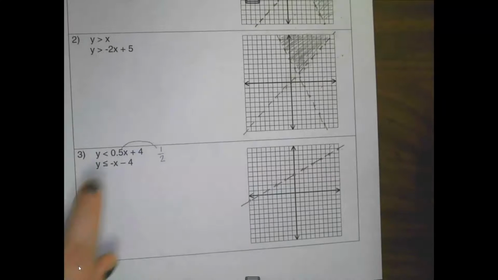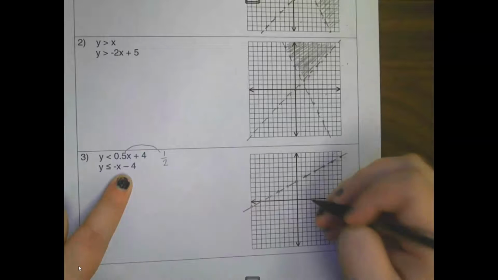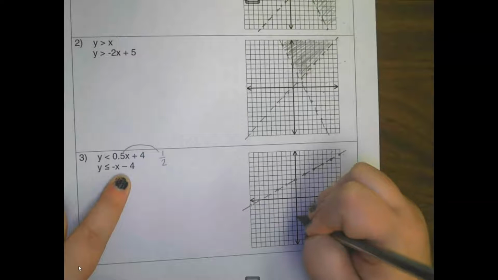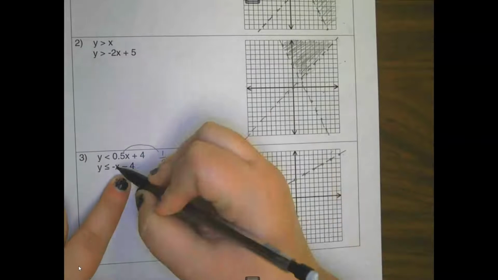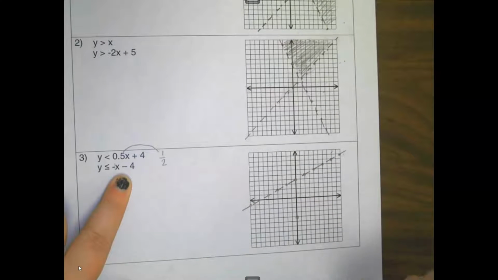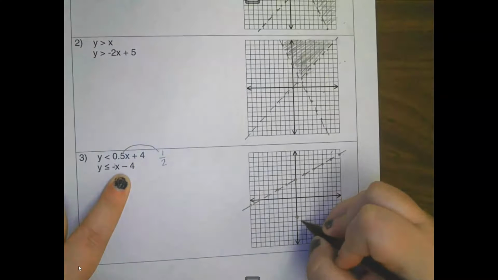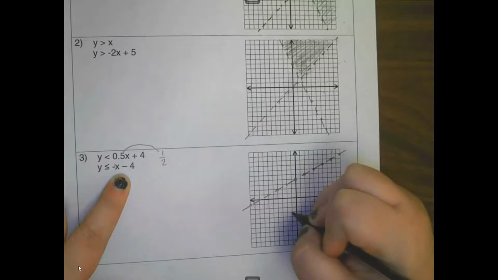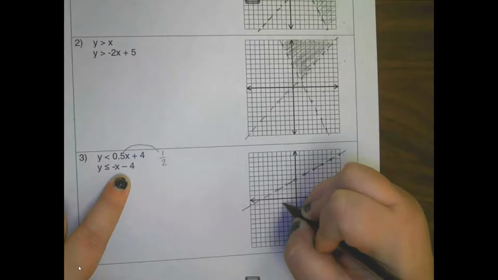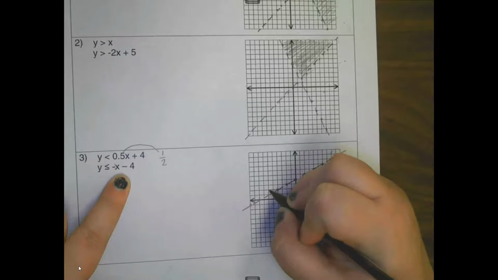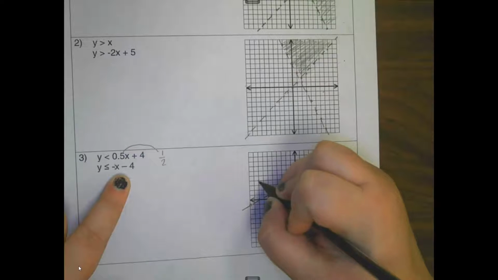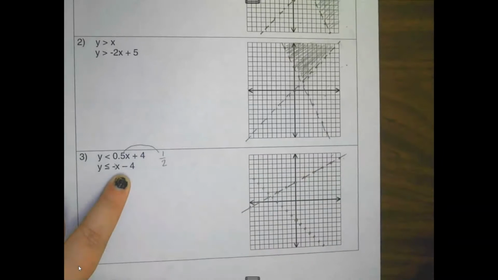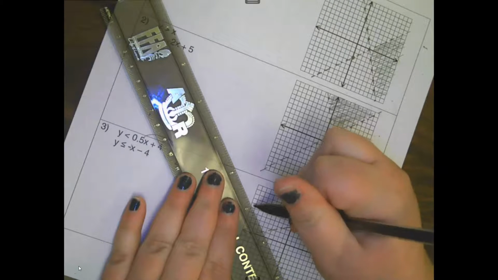I'm going to go ahead and graph my other one. All right, so -4. Remember, there's an imaginary 1 right there. So I'm going to go down 1/1. And that's going to be a solid line because it has the equal sign.